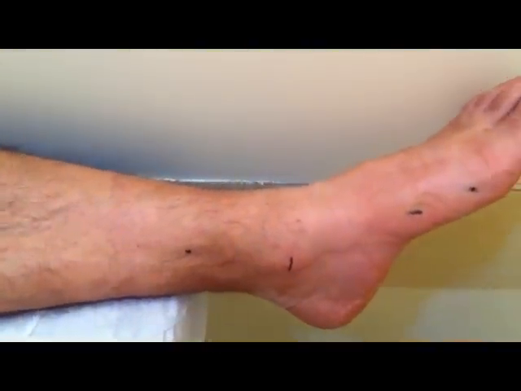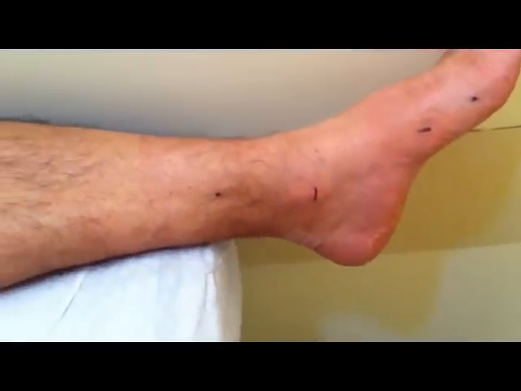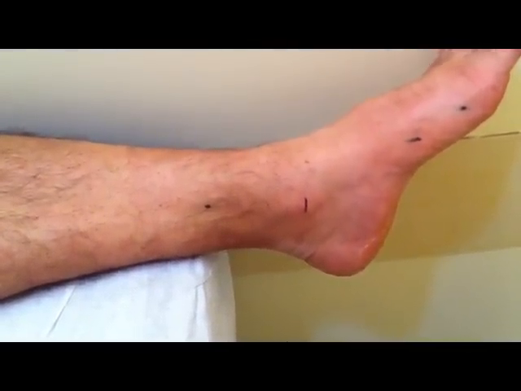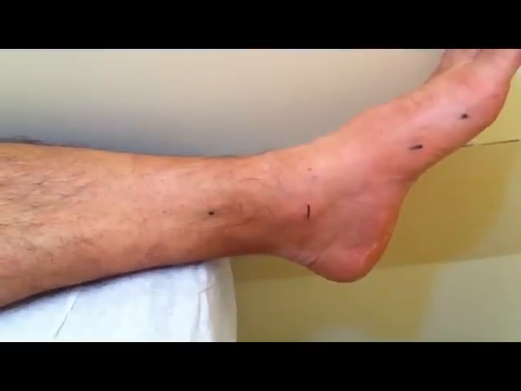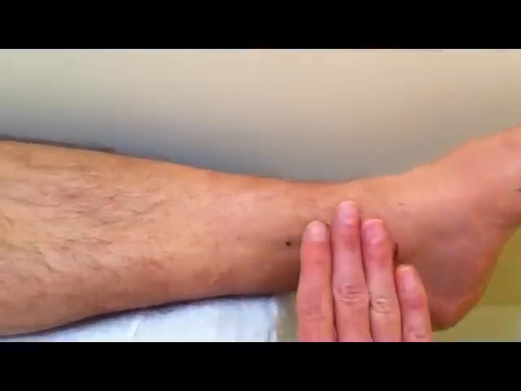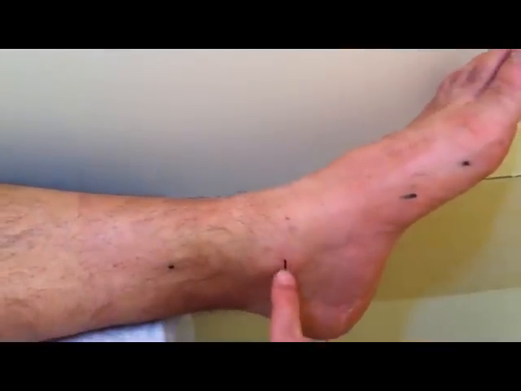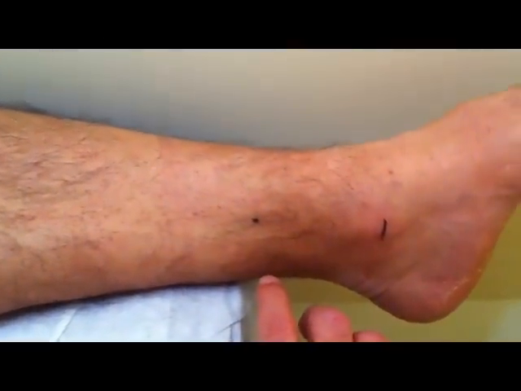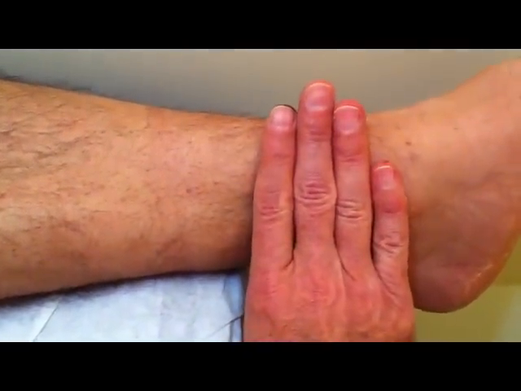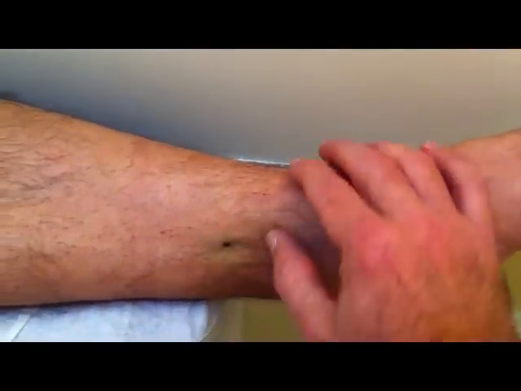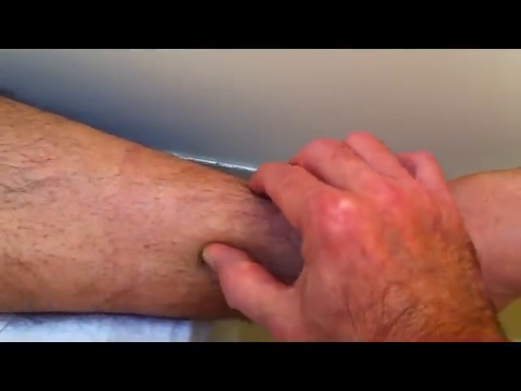Spleen 6. Spleen 6 is the meeting point of the spleen, liver and kidney channels. It is located on the medial side of the lower leg, 3 sun superior to the prominence of the medial malleolus, in a depression close to the medial crest of the tibia. This point is most readily located 1 handbreadth superior to the prominence of the medial malleolus.